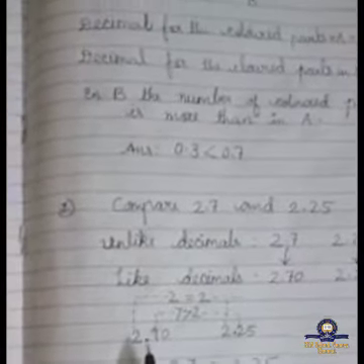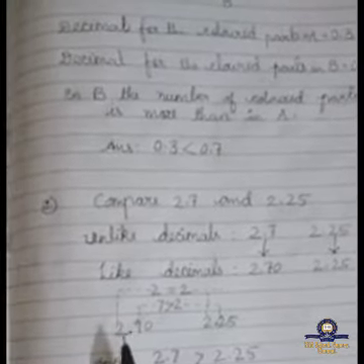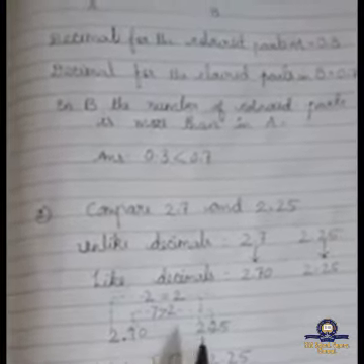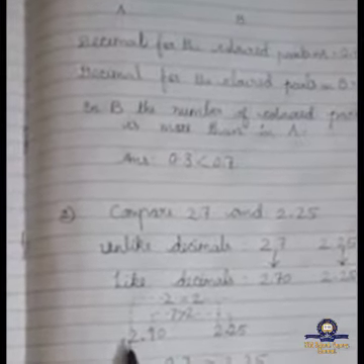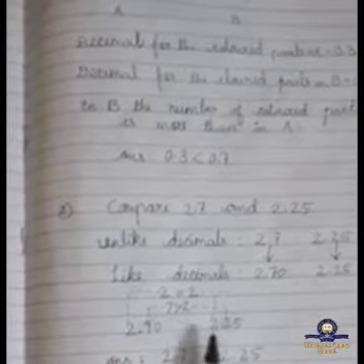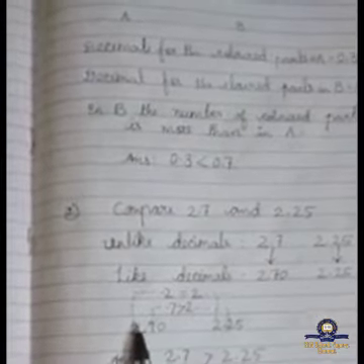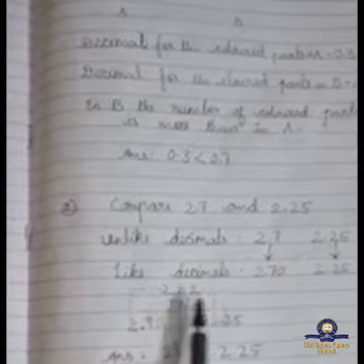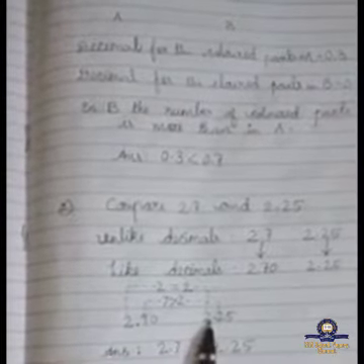Students, write the decimals as they are: 2.70 and 2.25. Now take the first number. Before the point we have 2, and here also before the point we have 2. Now 2 and 2 are equal. This is carried.